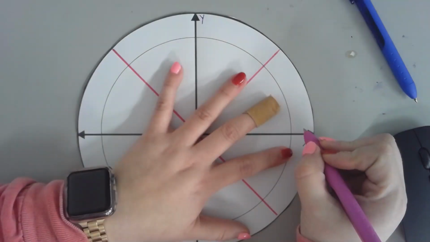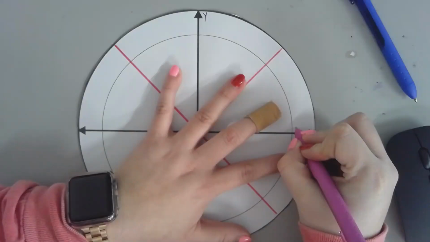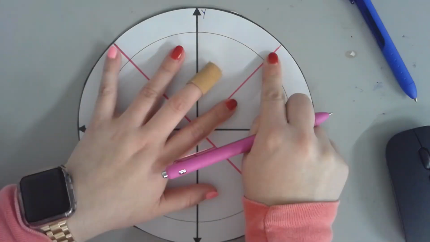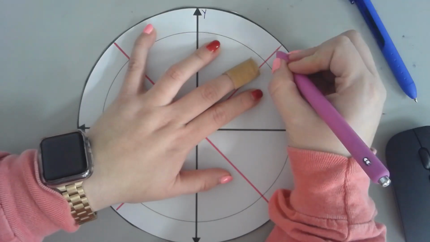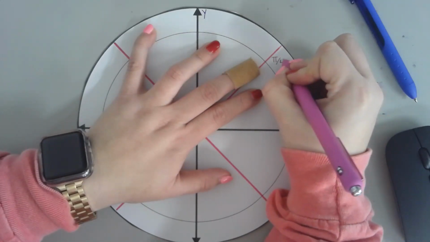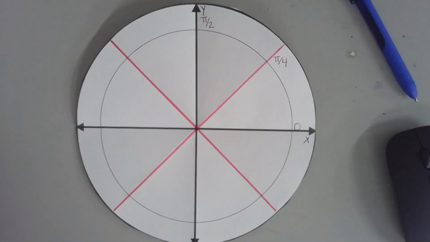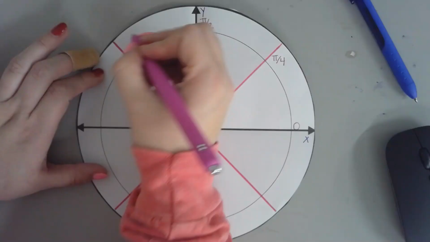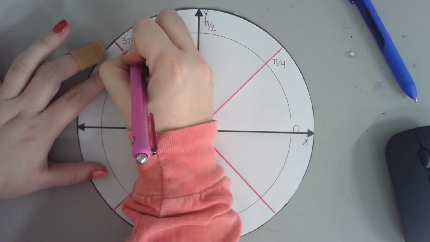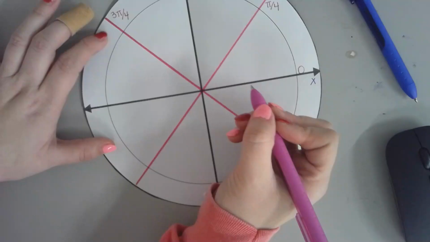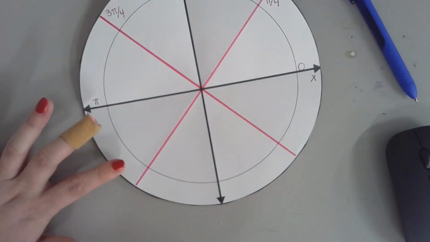So go up then for pi over 4. And then the next one would be... What's the top one? Pi over 2.